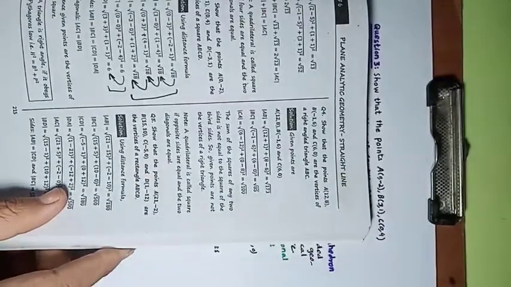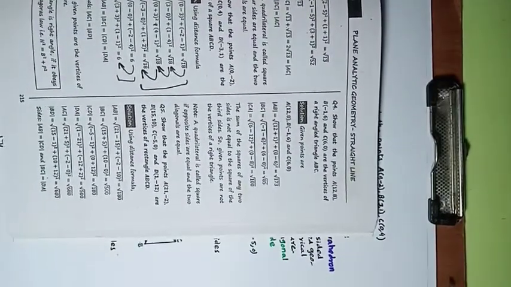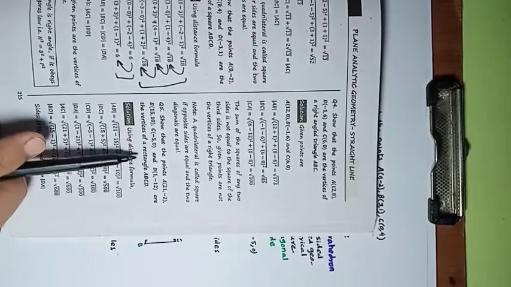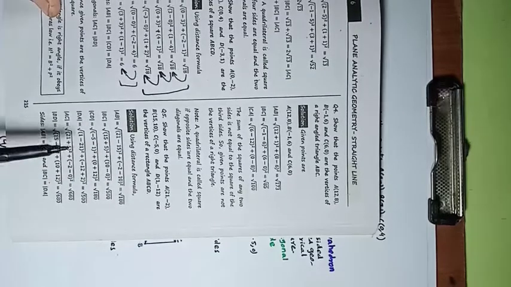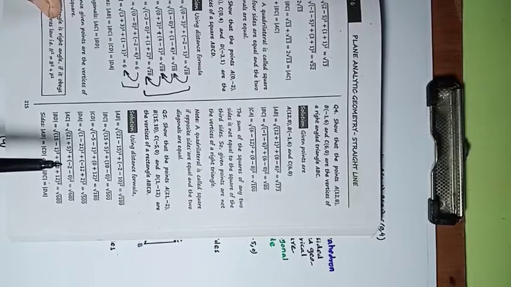Now, we come to this question. This is the next question. A, B, C and D are the vertices of a rectangle. We have to show this. Again, students, we are applying the distance formula with which you are familiar.